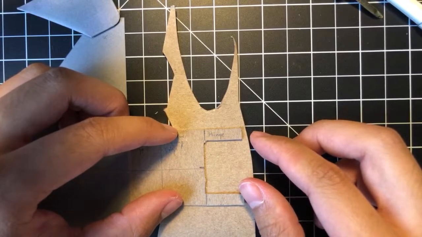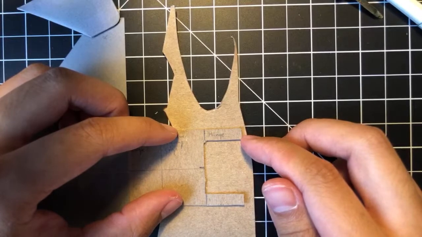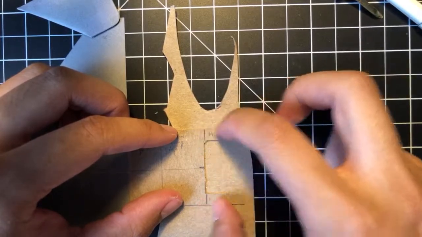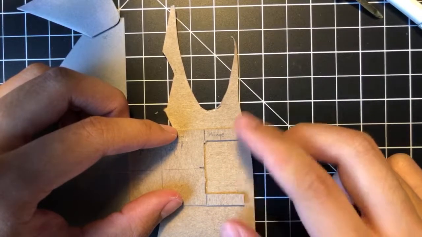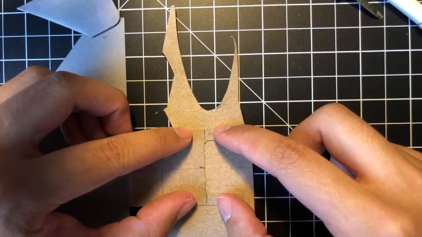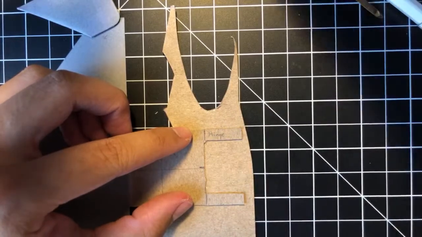I don't think that would work too well. We can cut out an overlap rectangle. I don't really need it that big though. We only really need this much. Let's see how that much is.